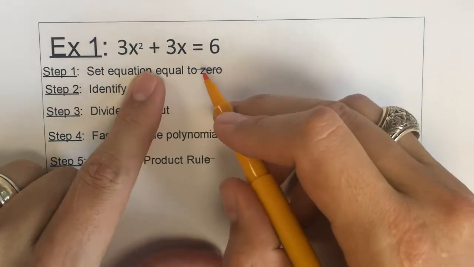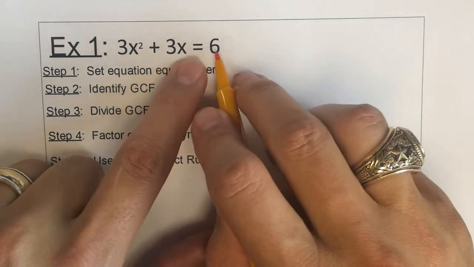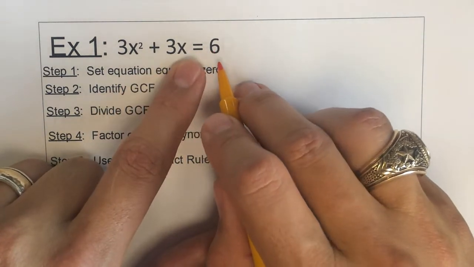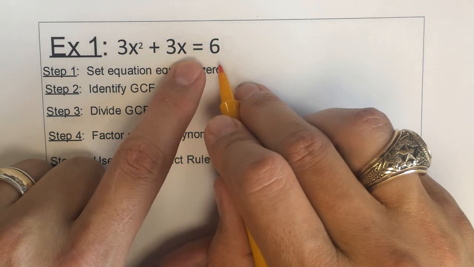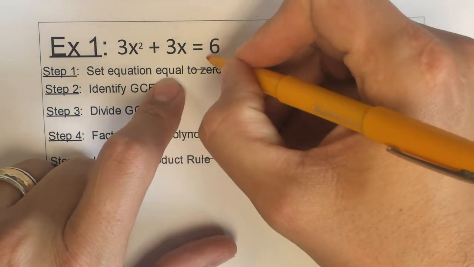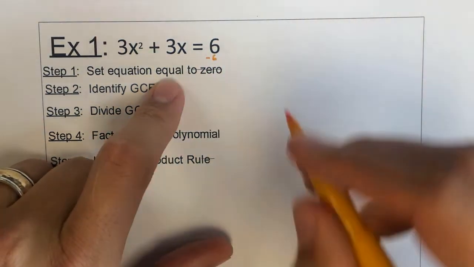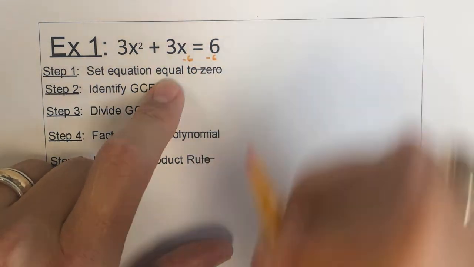This equation is not equal to 0. This equation is equal to 6. I have to get rid of that 6 and make that 6 0. To make that 6 0, I have to subtract 6 over here, and I'm also going to subtract 6 from the other side.